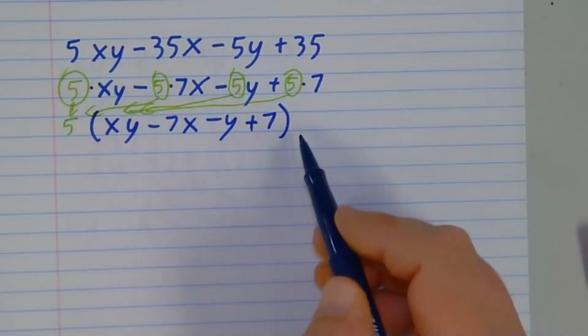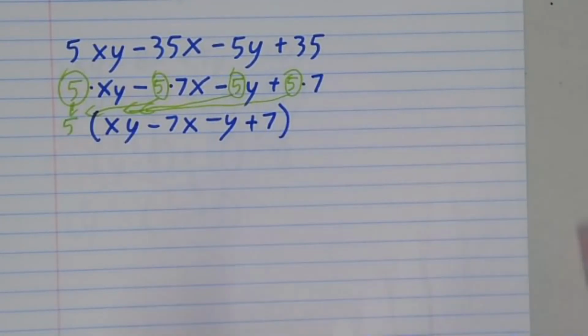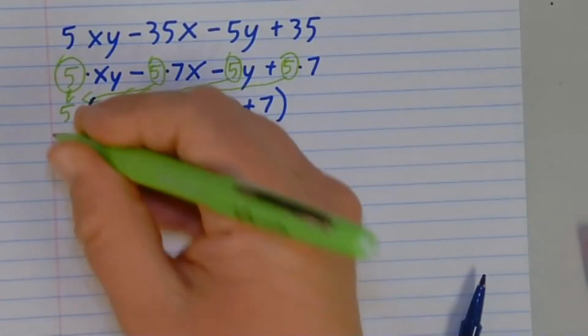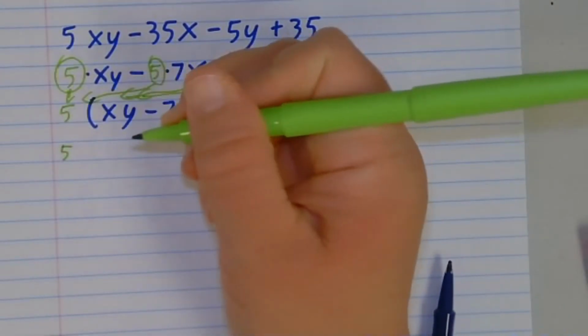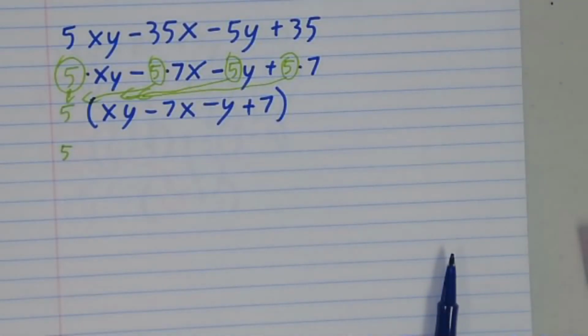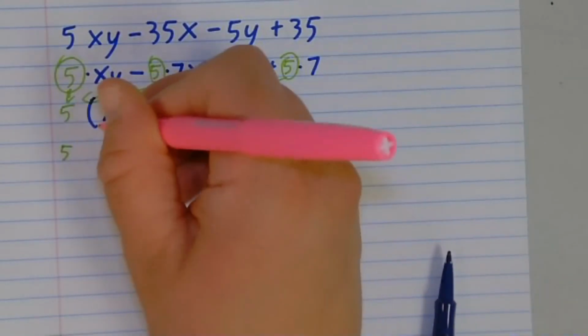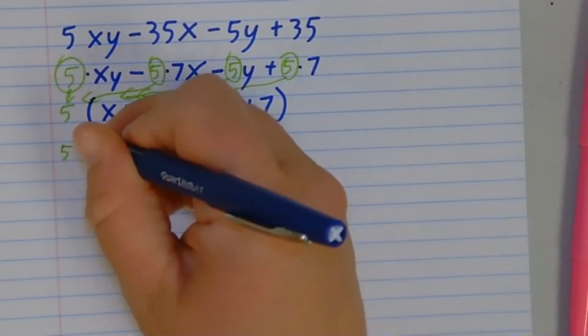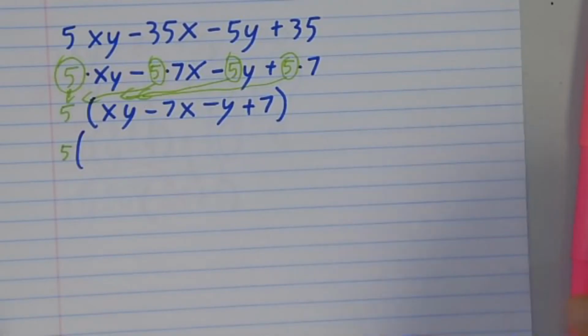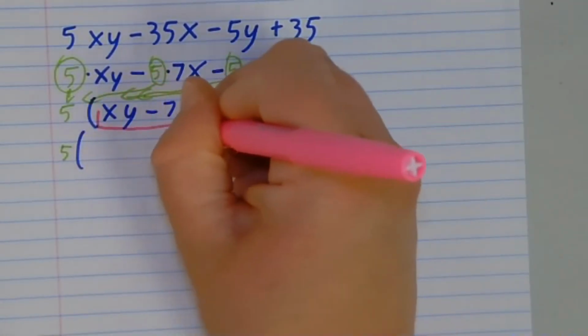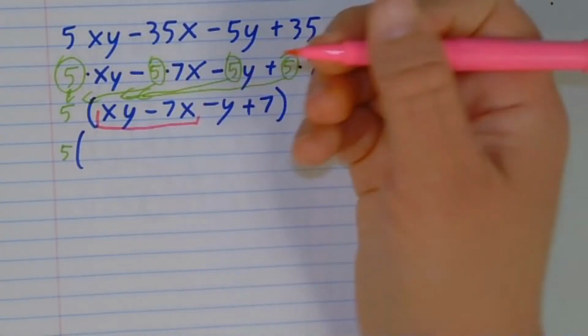Now I can focus on this smaller polynomial and factor it by grouping. The 5 will just be along for the ride the rest of the way. In this case, here's my first group, and all I can factor out of this is an x.